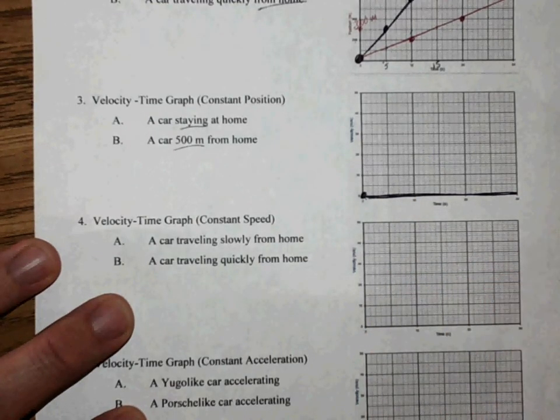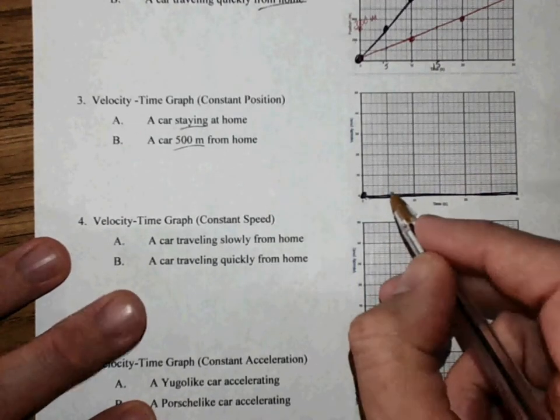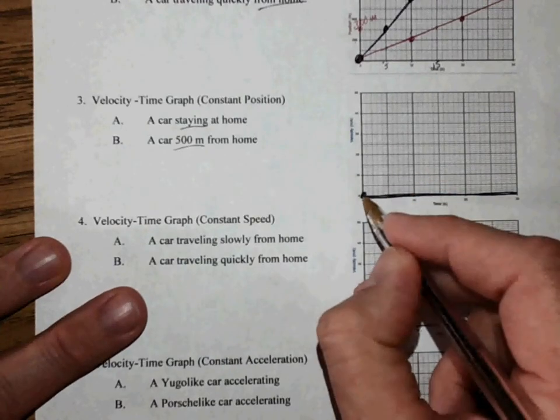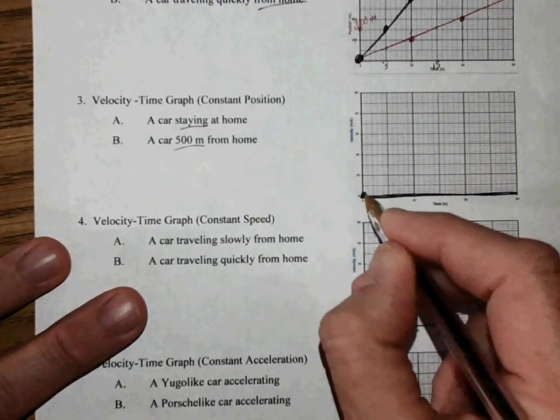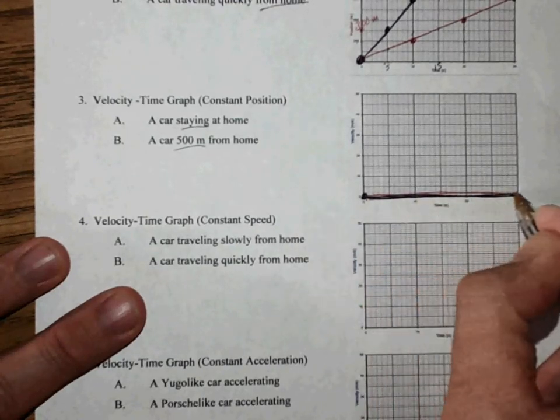Oh, I switched. Let me do something. Okay. Wanted to try to be consistent with my colors. A car staying at home. I said it, but I didn't use the right color. I'm going 0 meters per second. Now in the end, I'm lucky I've not made a mistake. I got very lucky.